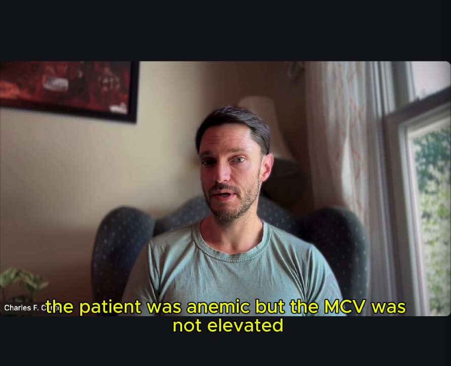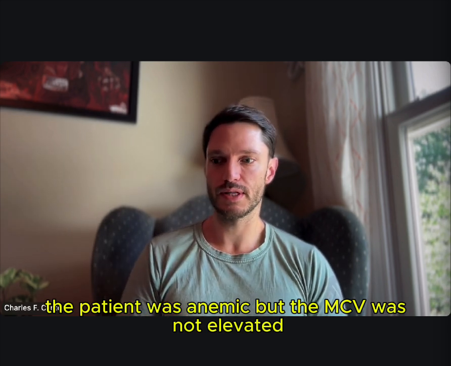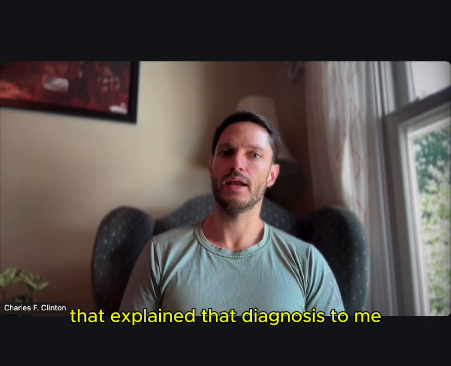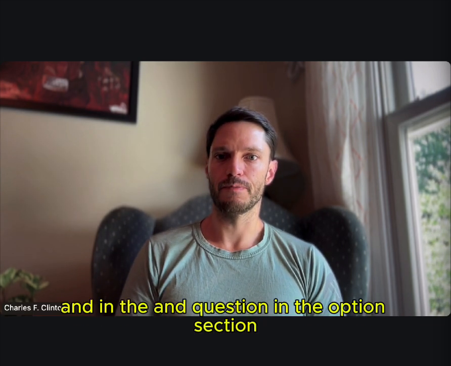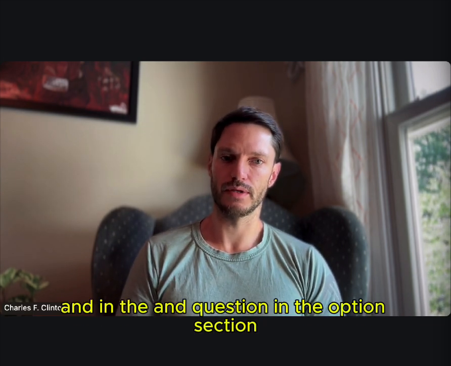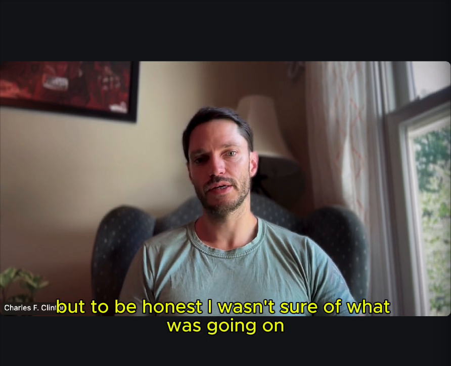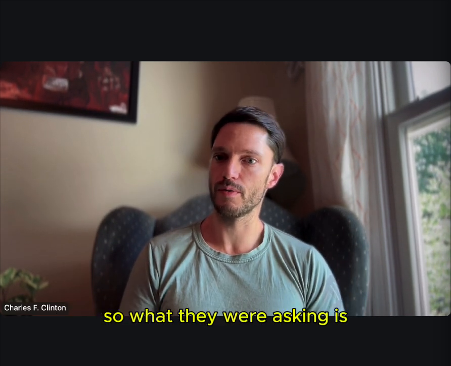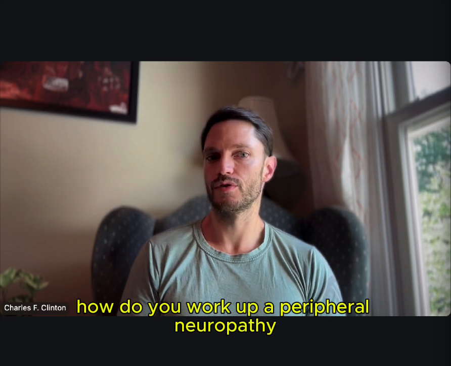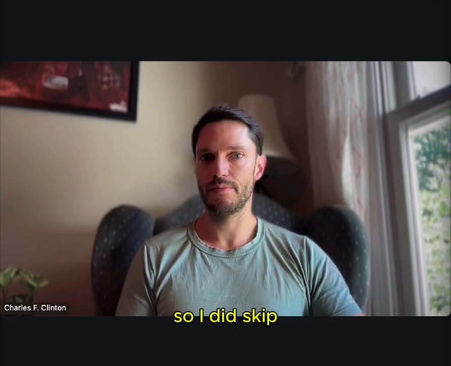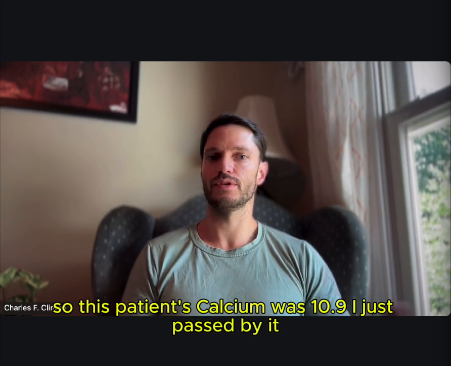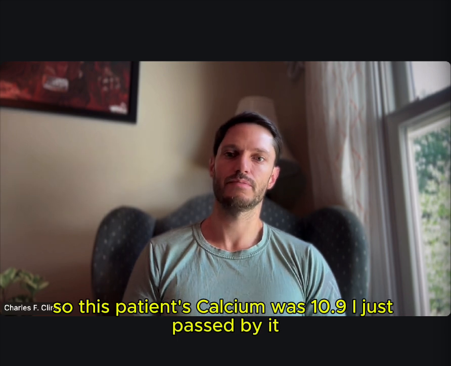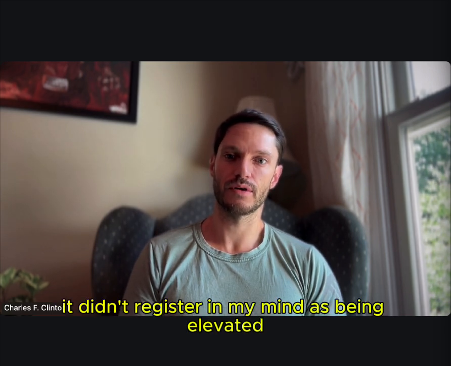The patient was anemic, but the MCV was not elevated, so I was just assuming. I just needed to latch on to something in the option section that explained that diagnosis to me, but to be honest, I wasn't sure of what was going on. Actually, what was going on was a peripheral neuropathy. So what they were asking is, how do you work up a peripheral neuropathy? I did skip an important lab, which was the calcium. This patient's calcium was 10.9. I just passed by it. It didn't register in my mind as being elevated.